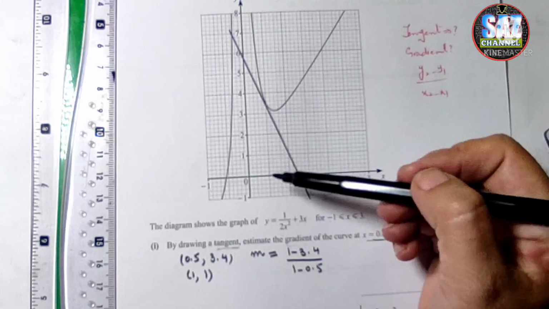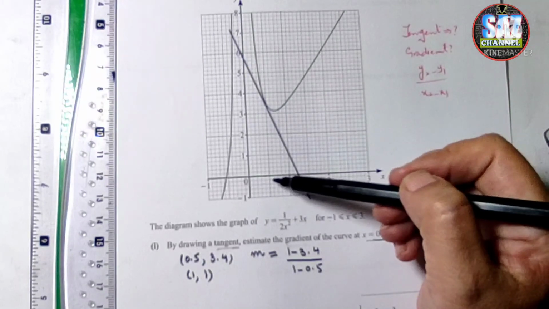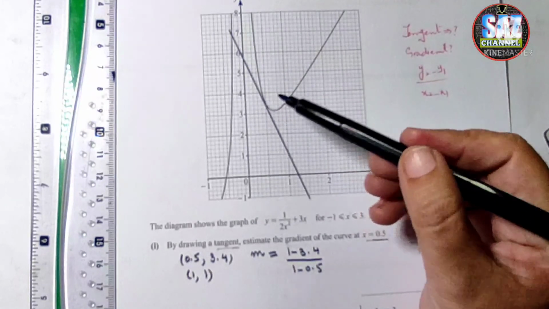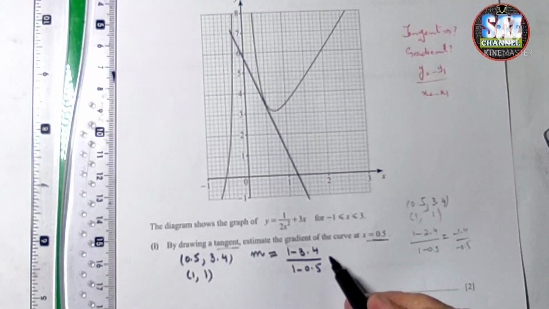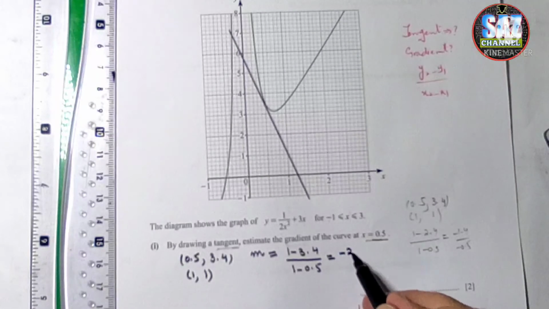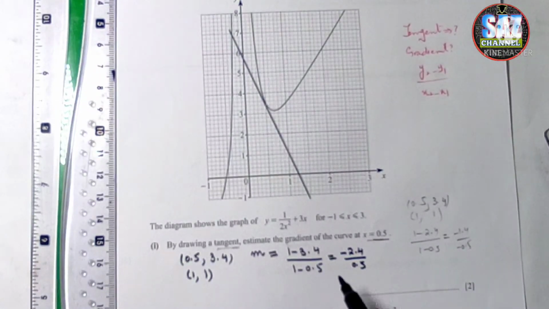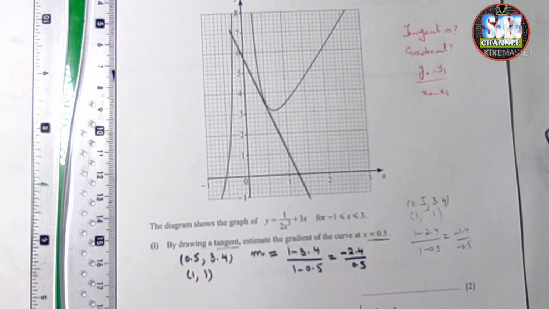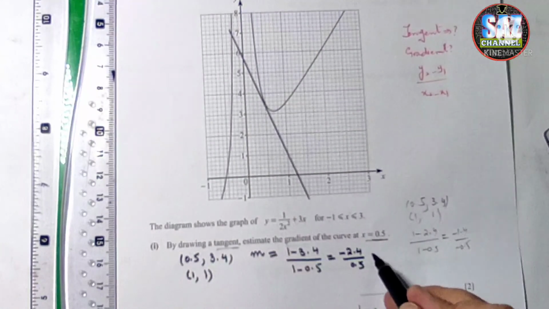Let me check it. When it's 0.5, yes, it's 3.4, and it will give me minus 2.4 upon 0.5 positive. And when I'm dividing 2.4 by 0.5, this gives me 4.8, so minus 4.8.